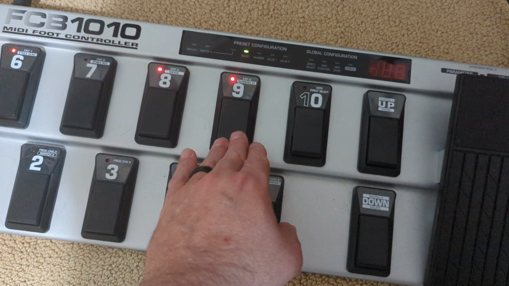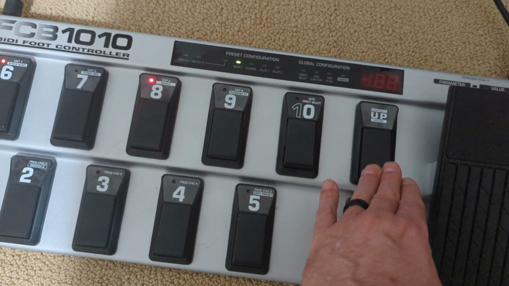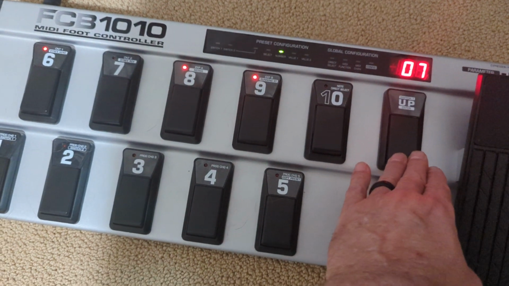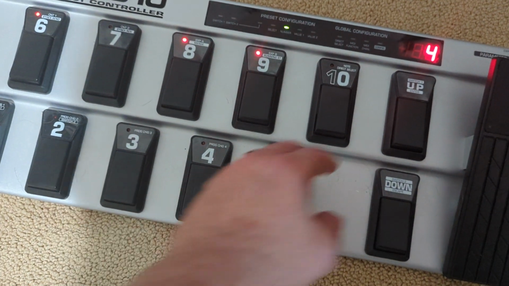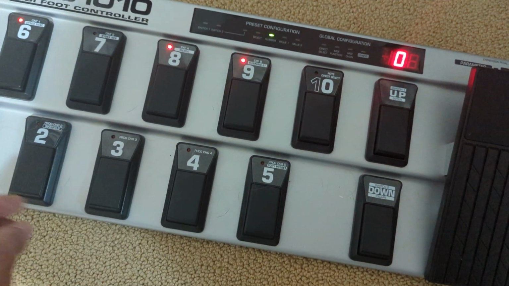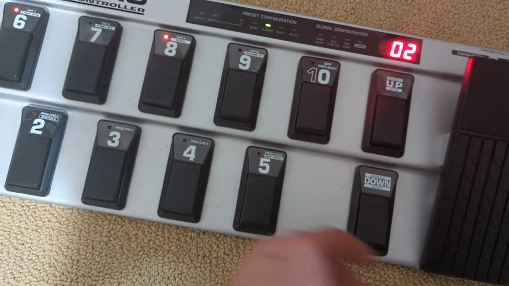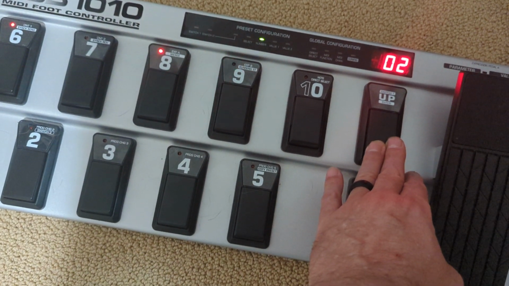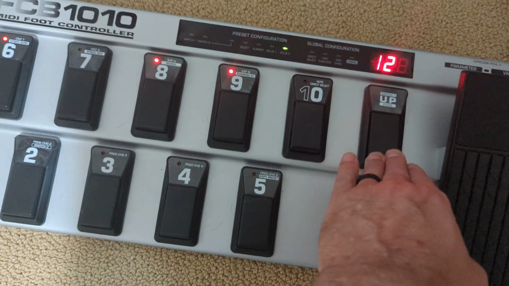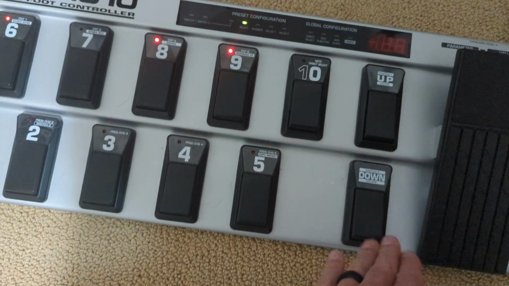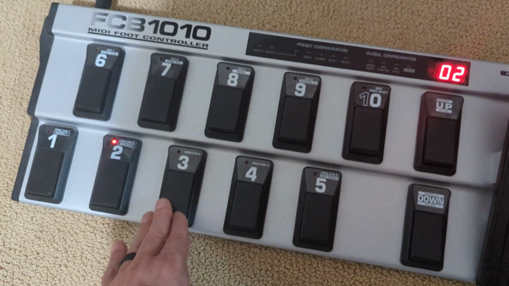And we're also going to do, while we're here, the expression pedal B. Whatever. If you mess up, no big deal. You can easily do 0, 2, and accept that. The value there is 127. Cool. Now we've programmed both the A and the B pedal all in one.